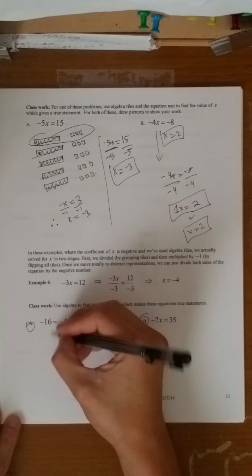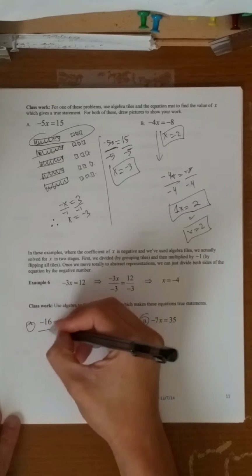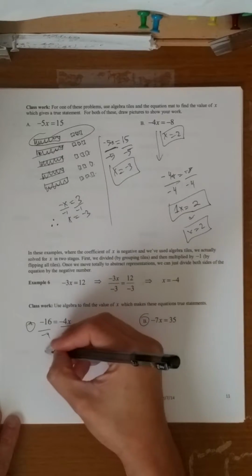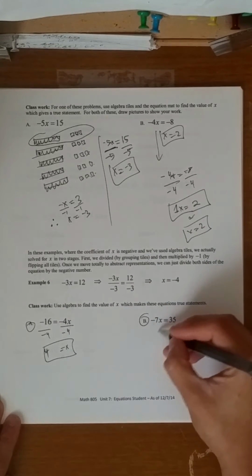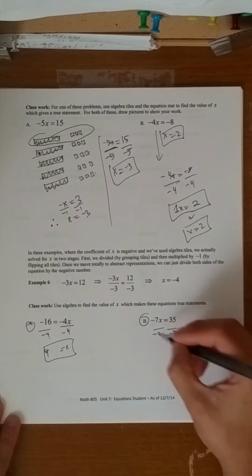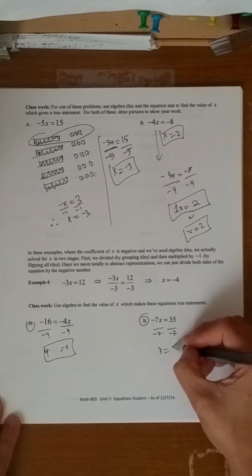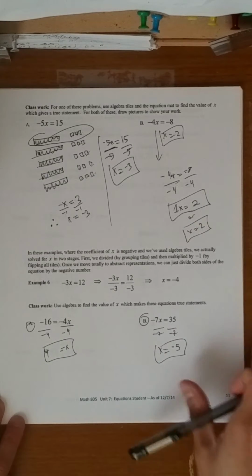Okay, I'm going to do them now. So you should have divided by negative 4, so x is 4. Similarly here, divide by negative 7, so x is negative 5. Okay?